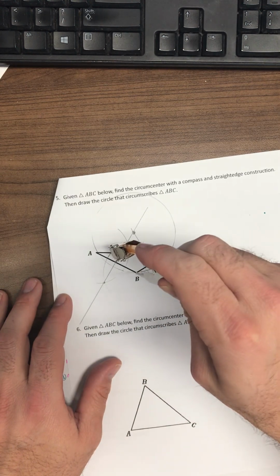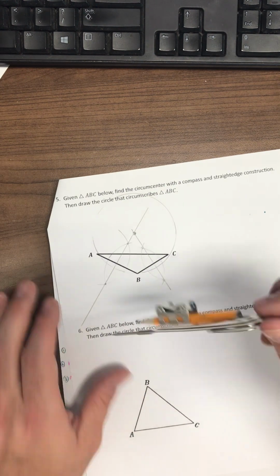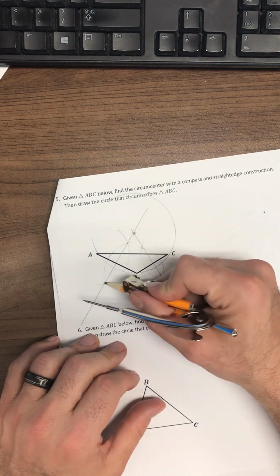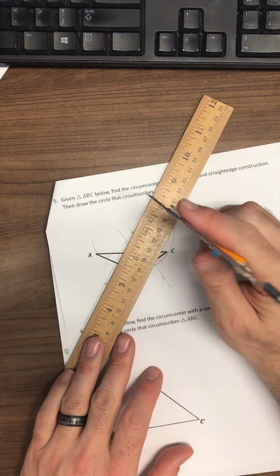Then we put the pointy side on B. We make the same half circle arc. These 2 points, darken them up. Use your straight edge. Make this line.